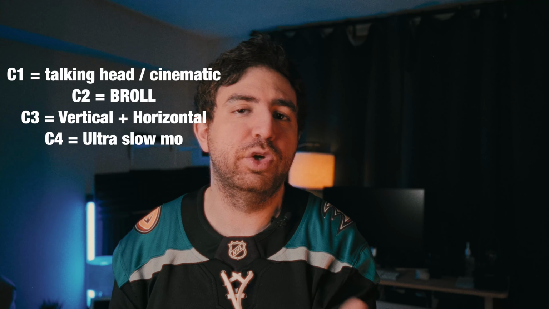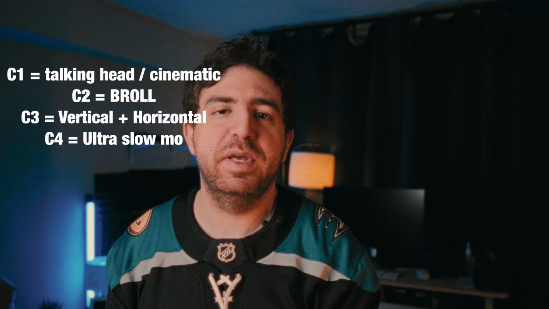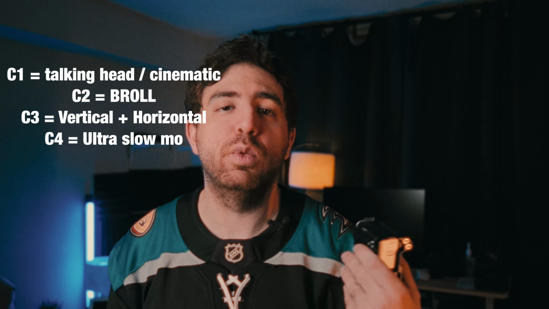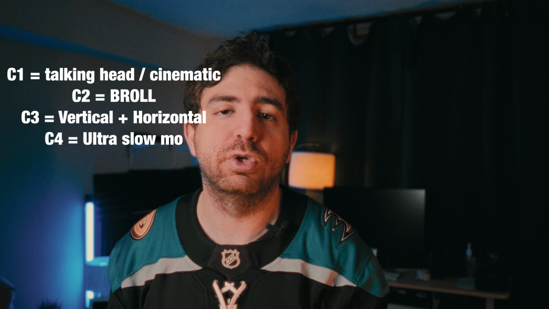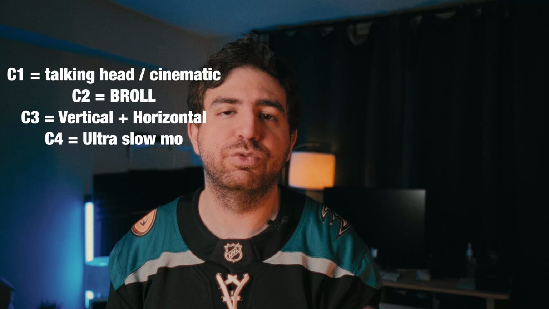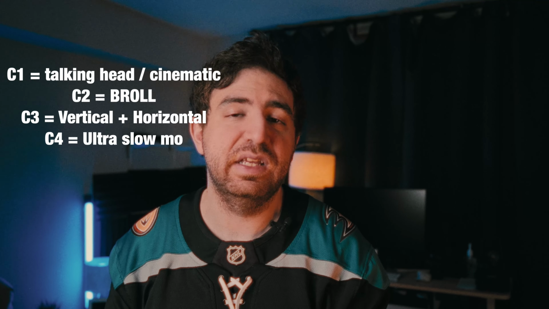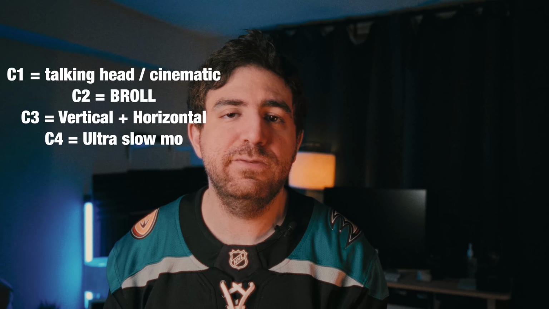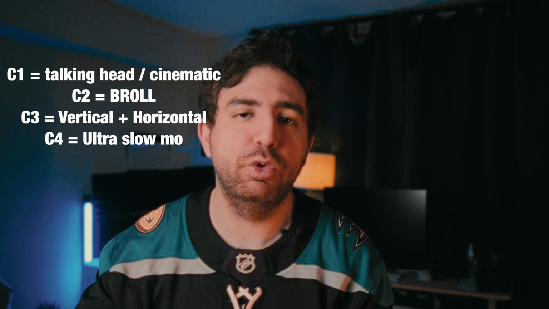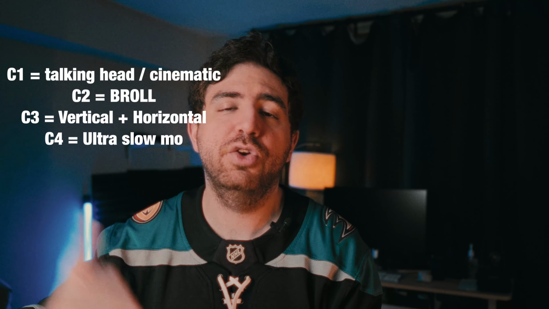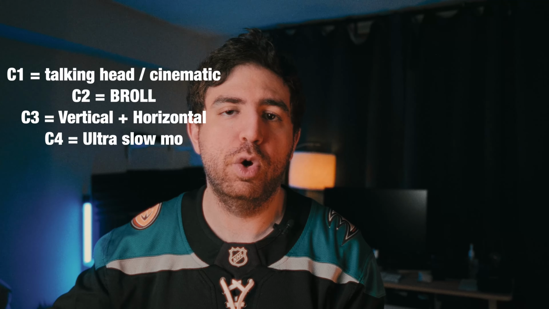C3 is my 6.2K open gate. It is basically when I do want to shoot footage that I will use later on for vertical content because I can then just reframe it and crop in pretty easily. And finally, my C4 situation, which is my ultra slow motion, is my full HD 120 frames per second slow-mo. And basically, if you're a person who shoots video content almost daily or every day, these are the 4 modes that I highly recommend that you shoot with.